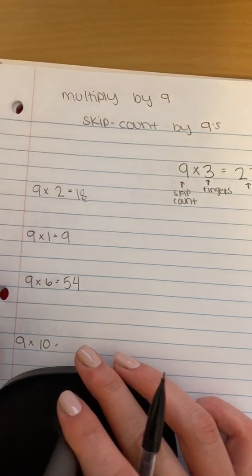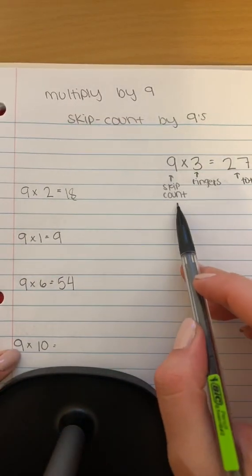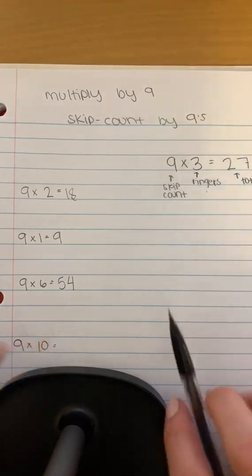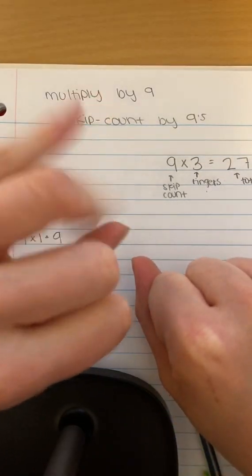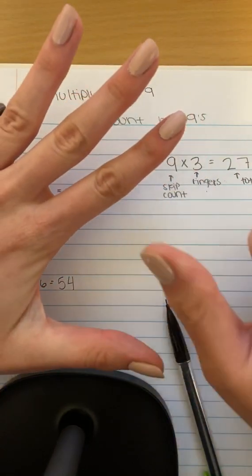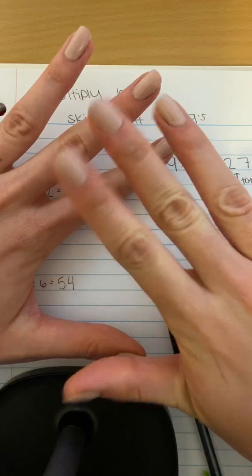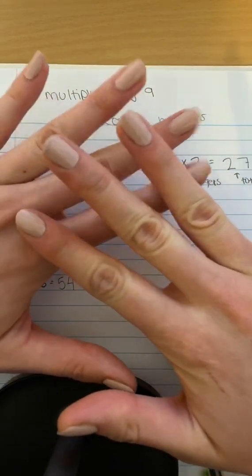And this is going to be our last one, 9 times 10. So I'm skip counting by my 9s to my 10th finger. Here we go. 9, 18, 27, 36, 45, 54, 63, 72, 81, 90. So that was to our 10th finger.